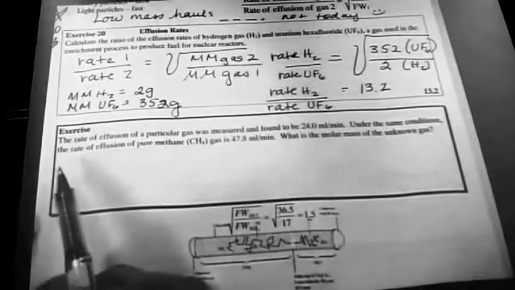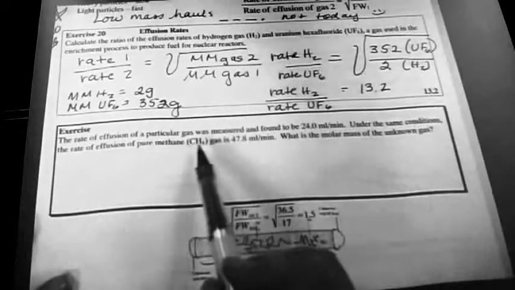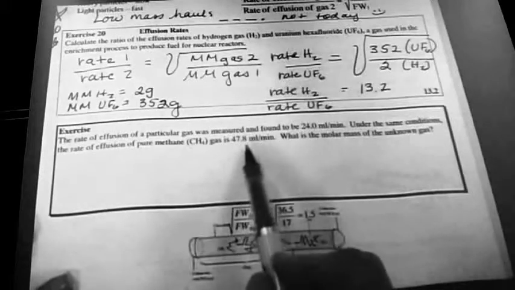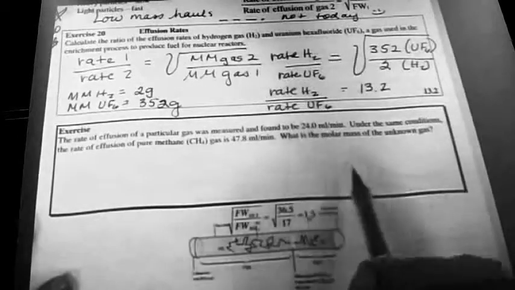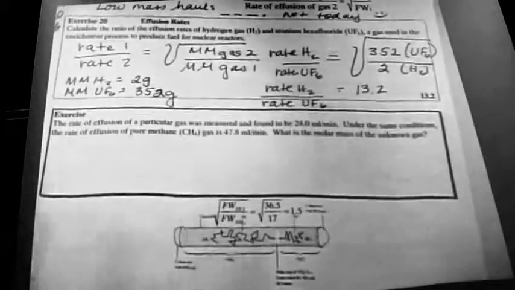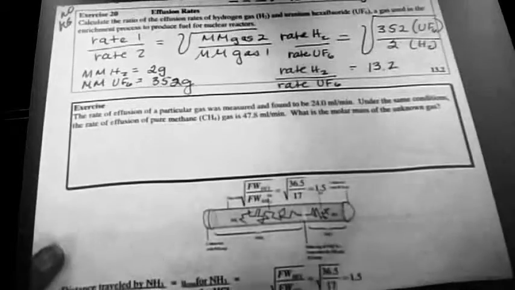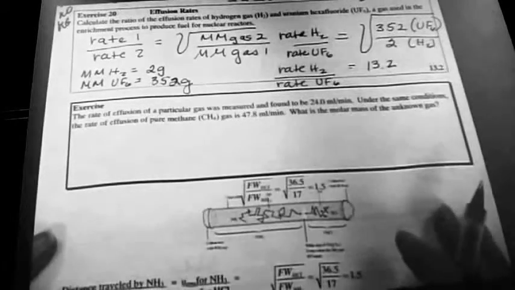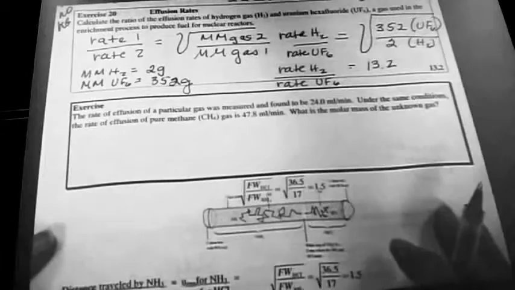The rate of effusion of a particular gas was measured to be 24 milliliters per minute. Under the same conditions, the rate of effusion of pure methane is 47.8 milliliters per minute. What's the molar mass of the unknown gas? You measure rate of effusion, is that the same formula for rate of diffusion? Yes, it is.